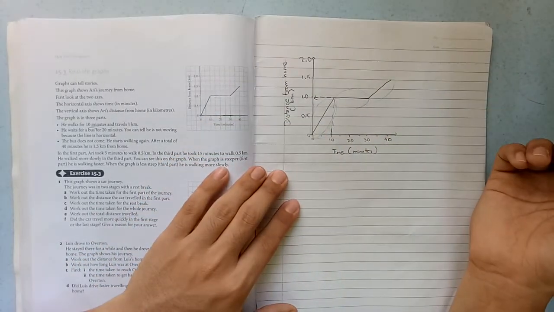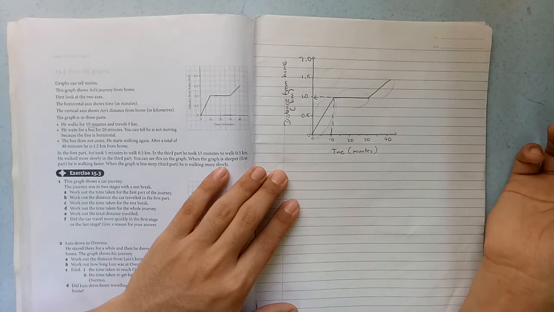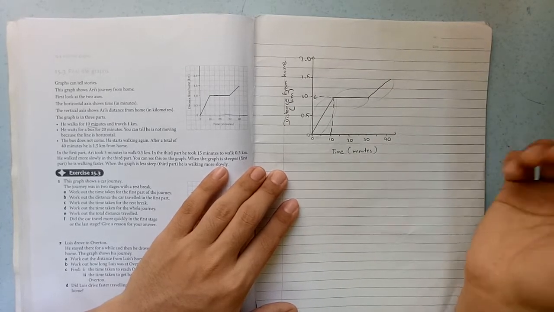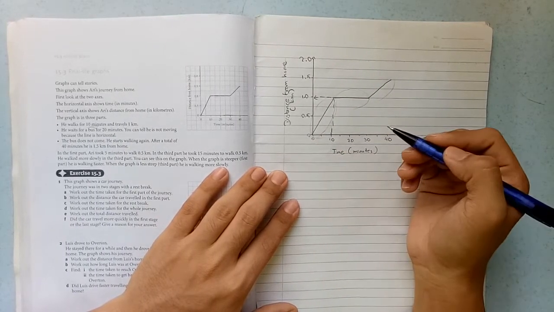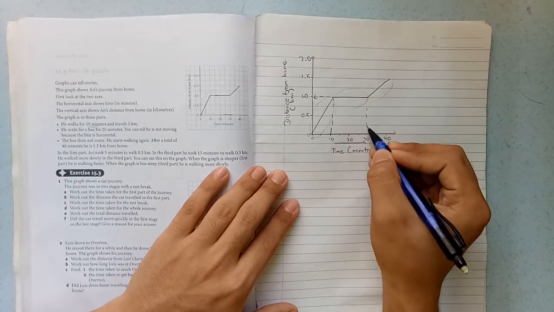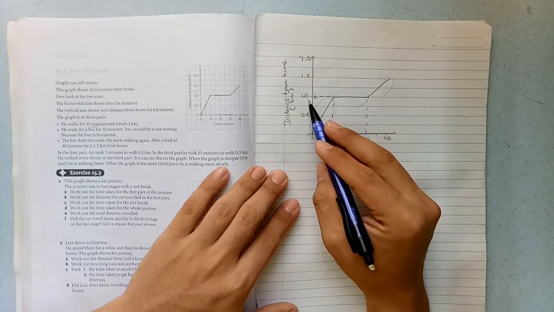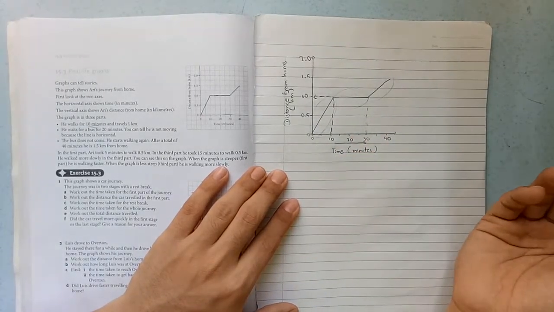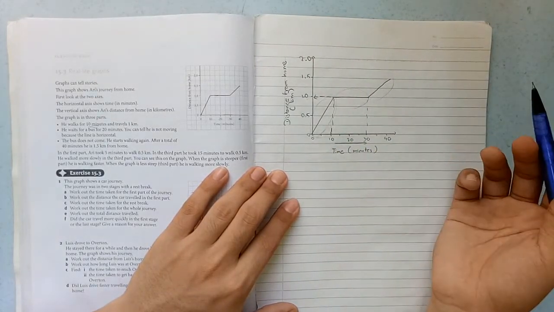So let's look at the second sentence. He waits for a bus for 20 minutes. You can tell he is not moving because the line is horizontal. After he has walked for 10 minutes, he waits for the bus 20 minutes. From this 10 to 30 minutes, does the distance increase? No, the distance does not increase. It just stays the same because he is not walking anymore, he's sitting down. There's no way the distance will increase when you're sitting down, correct?